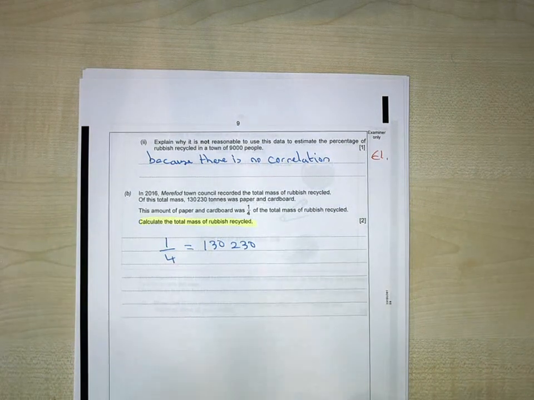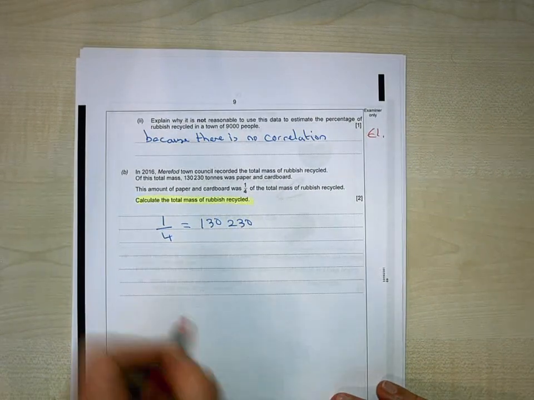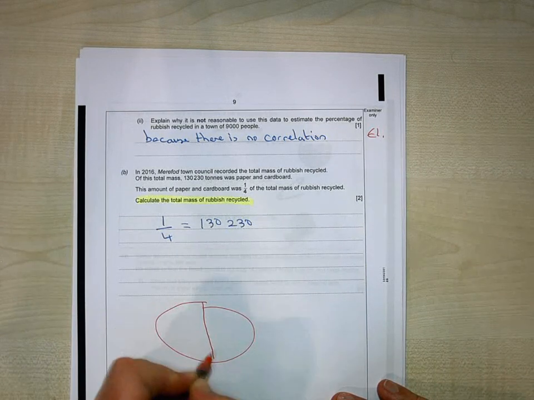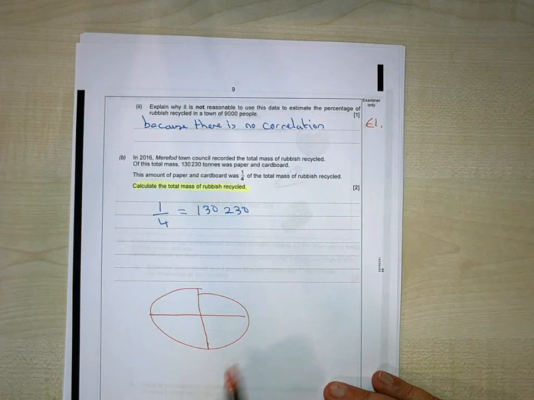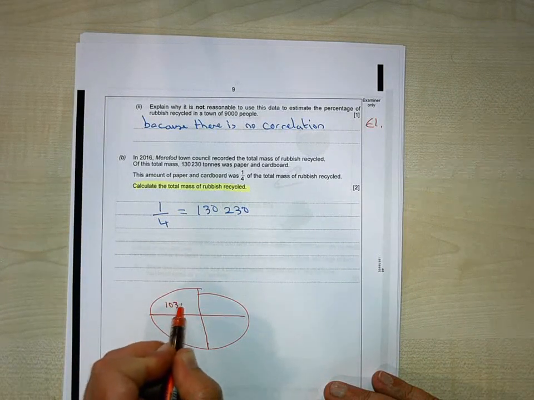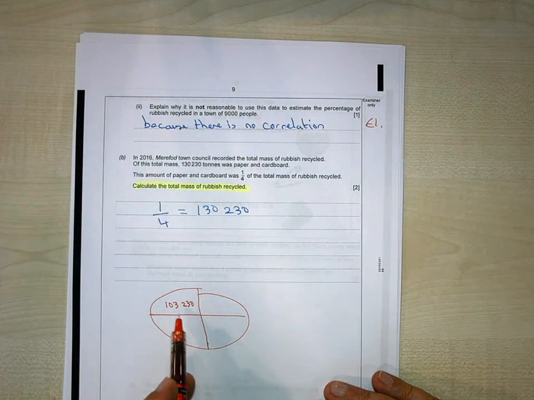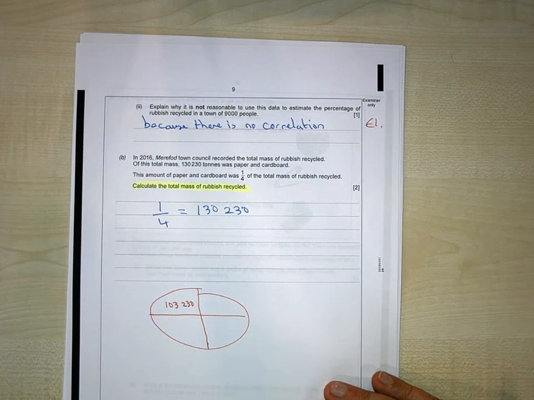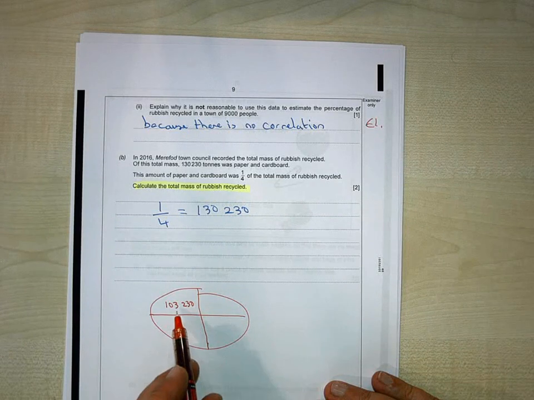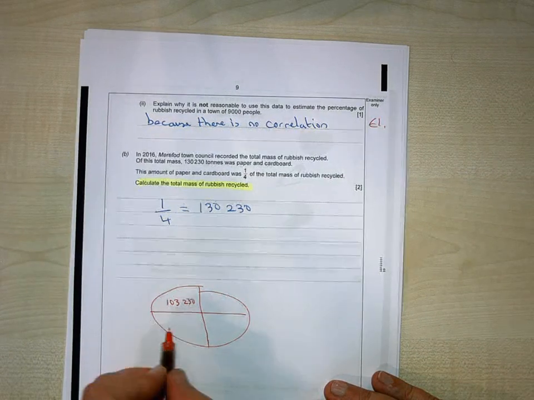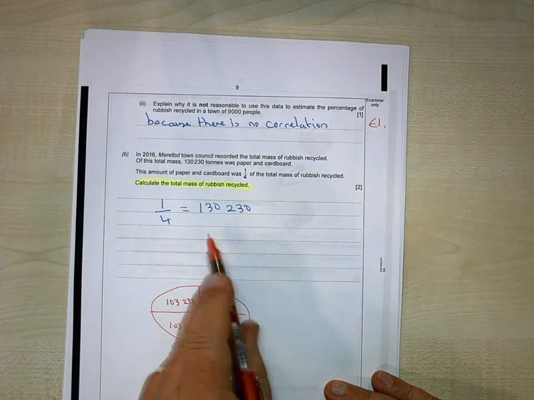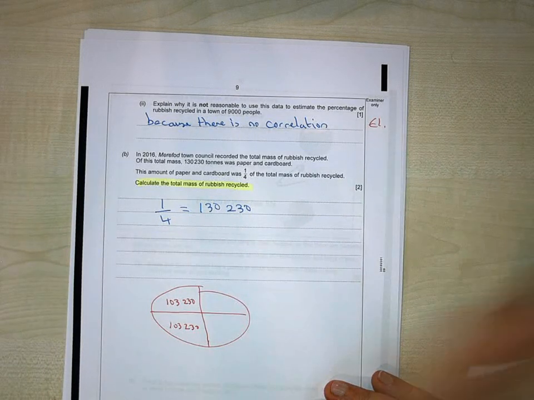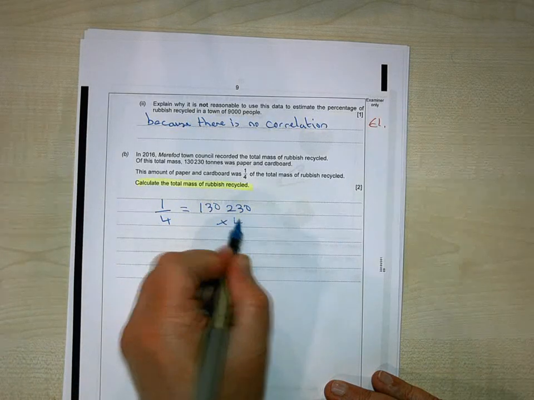Now it might help you to think about this as a little diagram. Okay, so let's draw ourselves a little pie chart. What we're saying is if that was divided into quarters, each quarter would have that amount in it. So if you want to find out the total mass, you've got 4 lots of that. So what we're actually doing to answer that question is timesing that by 4.